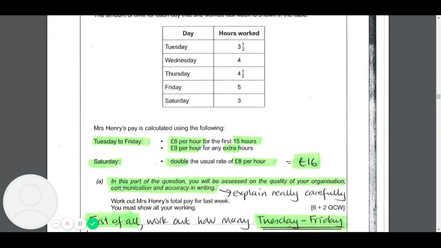Right, this is one of those questions where you'll be assessed on the quality of your organization, communication, accuracy, and writing. So final answer doesn't matter as much. It's not going to get you full marks anyway. This +2 OCW, that's the tip off that this is one of those sorts of questions. So work out Mrs. Henry's total pay for next week. So Tuesday to Friday, let's add up how many hours she did. So 3.5, 7.5, that's going to be 12 and 17. So she did 17 hours.